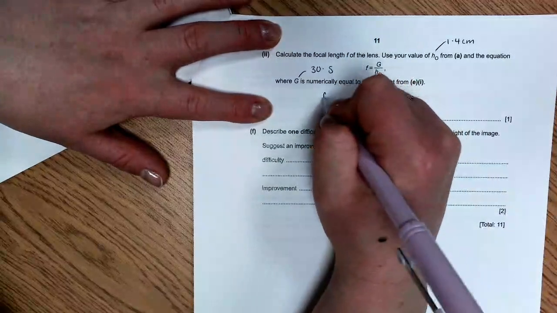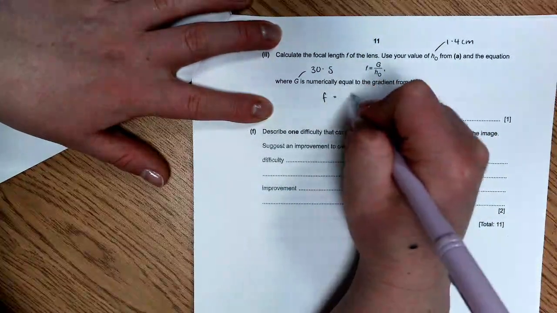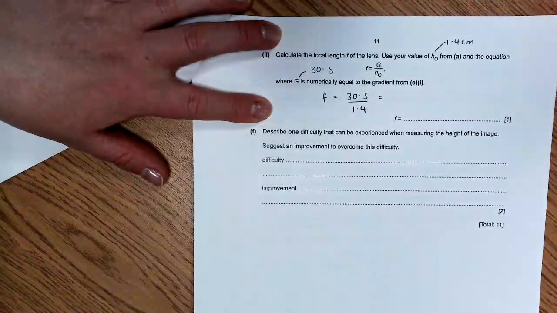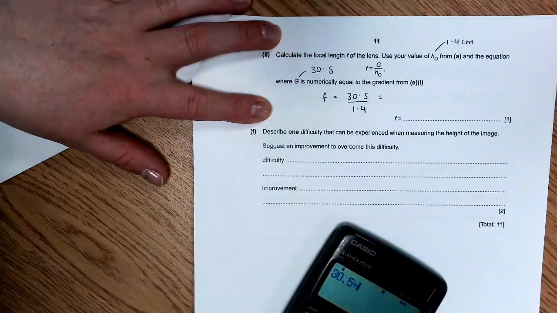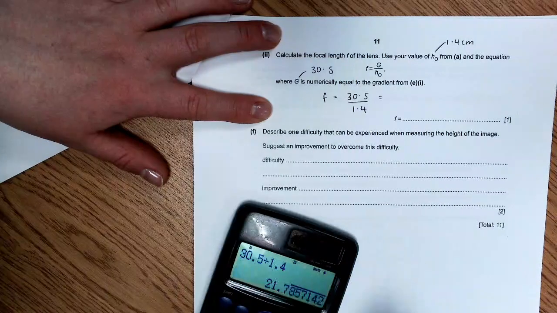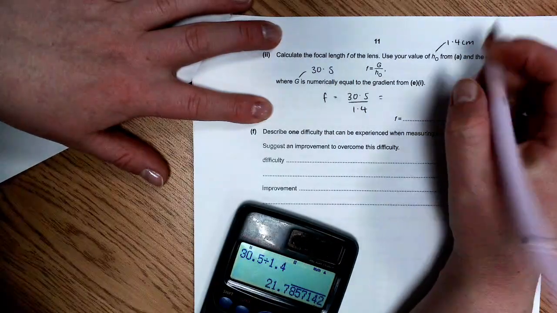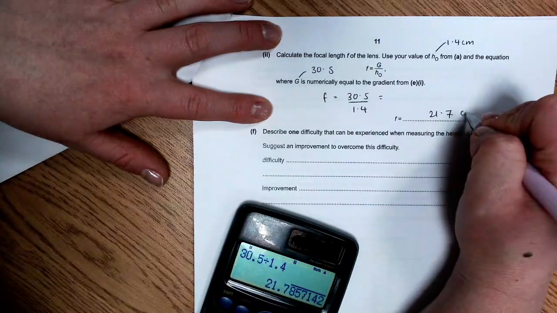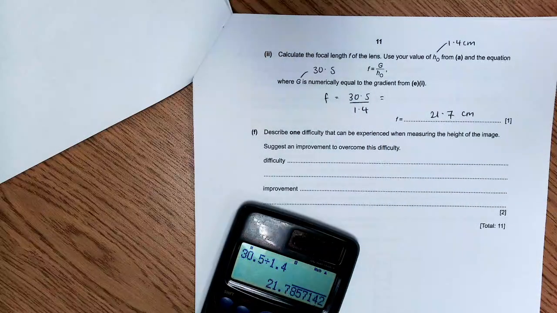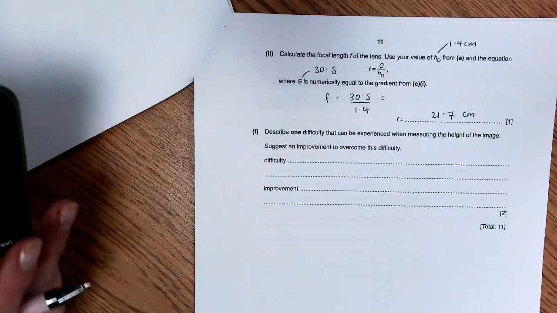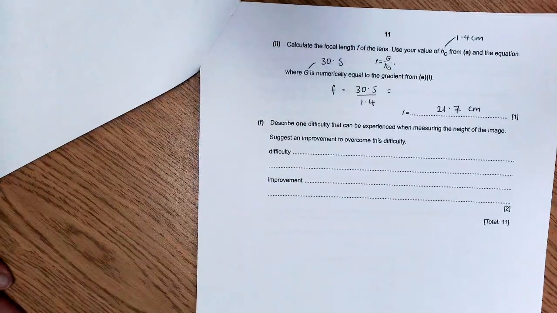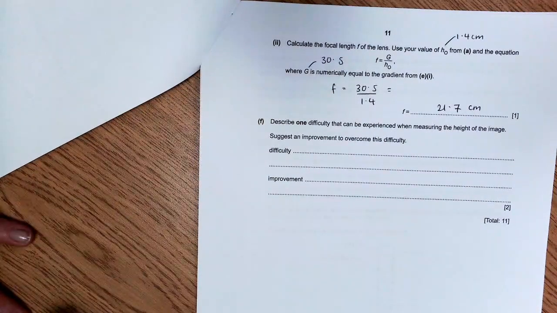So therefore my focal length for my calculation is going to be 30.5 divided by 1.4. And that gets me a focal length of 21.7, and that's going to be in centimetres. Okay, so yours will be a slightly different focal length, that's absolutely fine. There will be a range in the exam that you're allowed, so please don't worry about that.